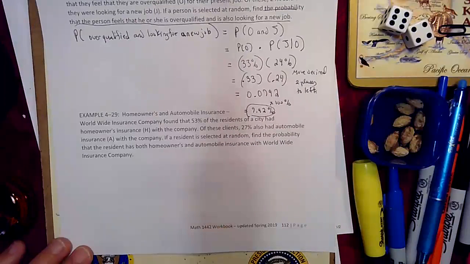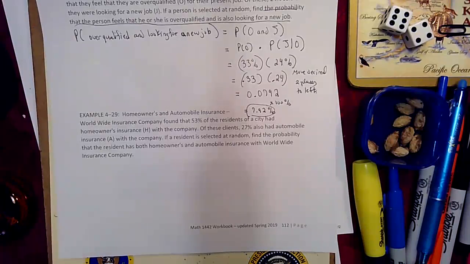And this one says homeowners and automobile insurance. So Worldwide Insurance Company found that 53% of the residents of the city had homeowners insurance with the company. And then within that group, it turns out that 27% also had automobile insurance with the company. If a resident is selected at random, find the probability that the resident had both homeowners and automobile insurance with Worldwide Insurance Company.